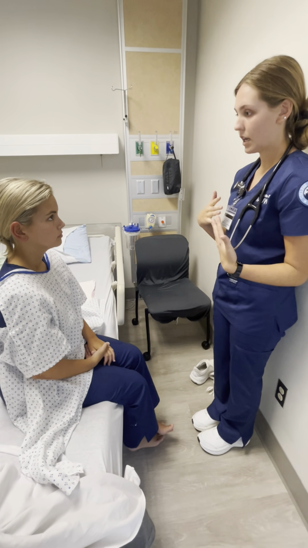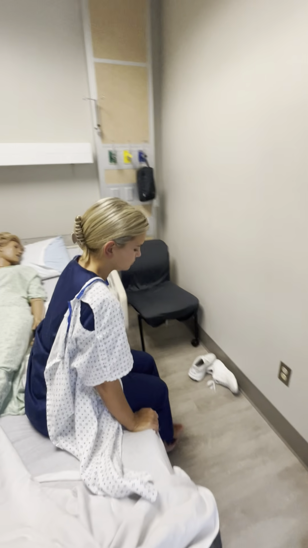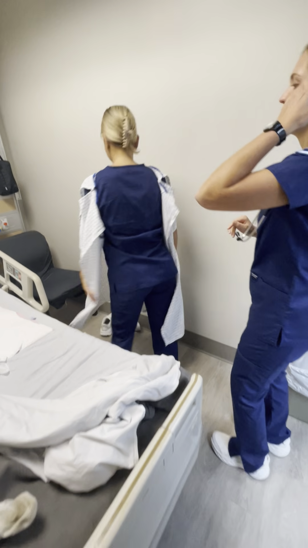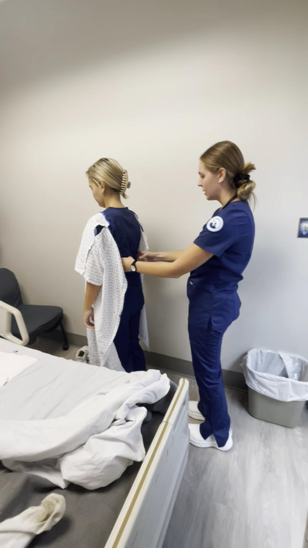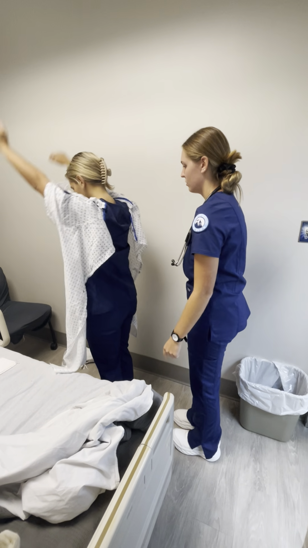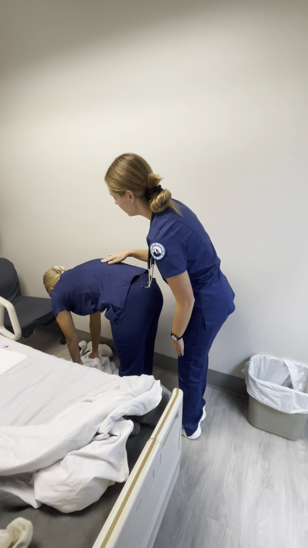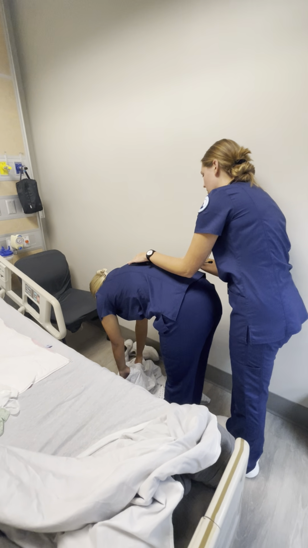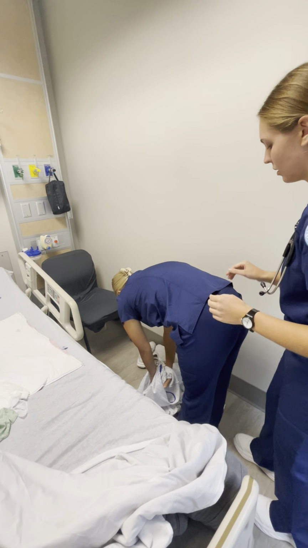Okay, now I'm gonna have you stand and we're gonna look at your back motion and then I'm gonna check for scoliosis, okay? Okay. Scapula is symmetric. I'm gonna have you raise your arms to the top of your head and then bend over and touch your toes. Okay. It's intact, symmetrical, no S curve, so no scoliosis is noted, so I'm gonna grade it a 0.